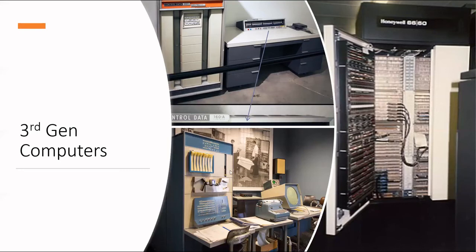Also we had the PDP, personal data processor, or some people call it programming data processor, which is also a powerful computer. On the right side, you see the Honeywell 6000. These are some examples from the third generation computers.